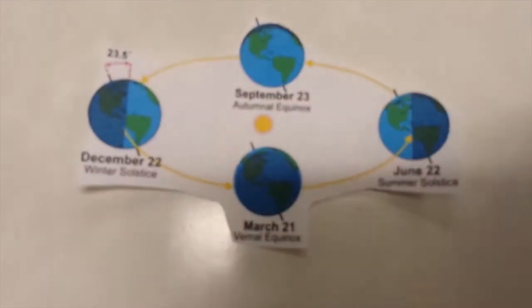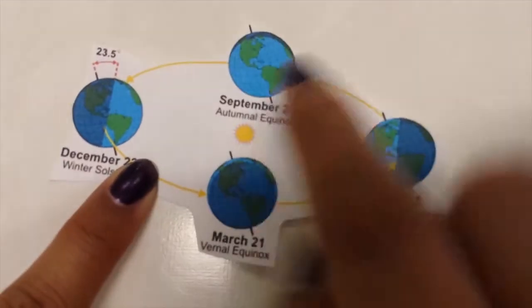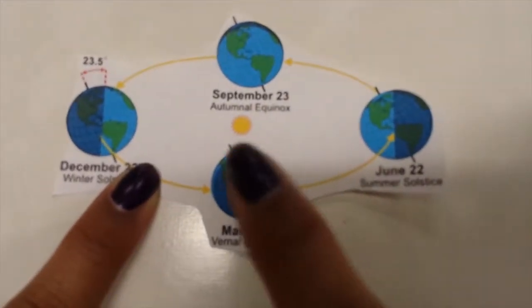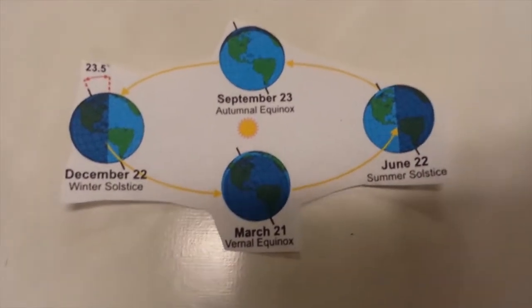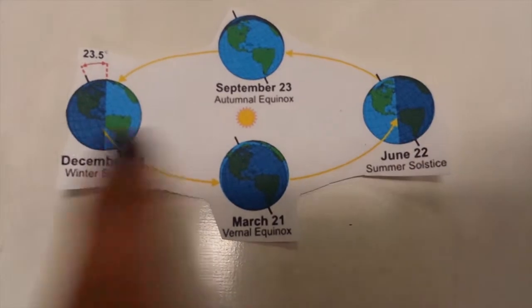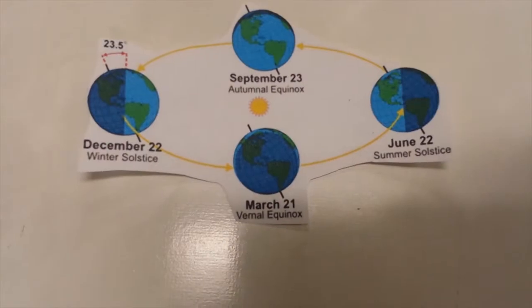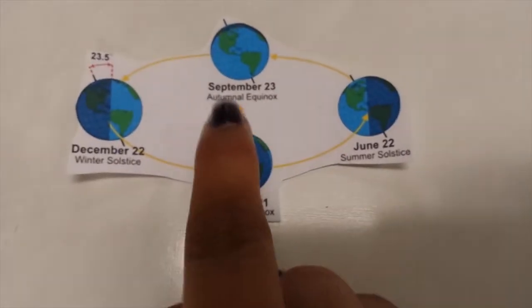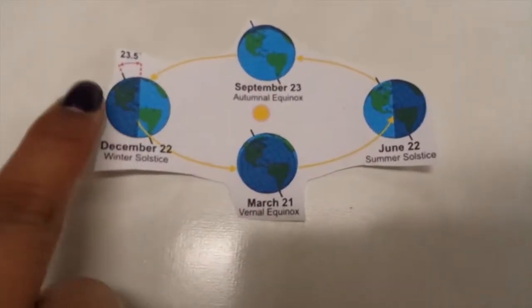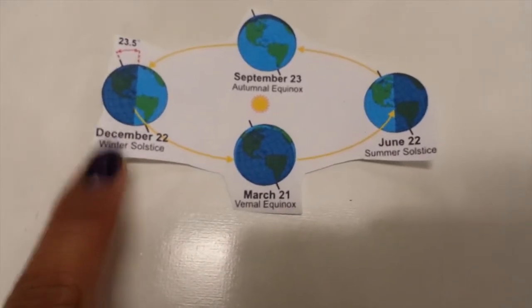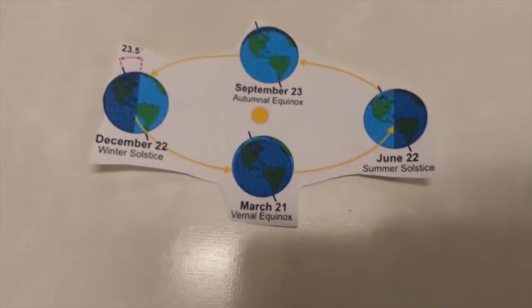And here's a better picture of the seasons. You'll notice that there's always that tilt of 23.5 degrees, and depending on whether the tilt is toward the sun, we're either in summer or winter, depending on what kind of equinox we're in. When we're in summer, that tilt is directly toward the sun, and when we're in winter, that tilt is away from the sun. That means that we'll have colder seasons. And every single time, that tilt is always pointing the same way.